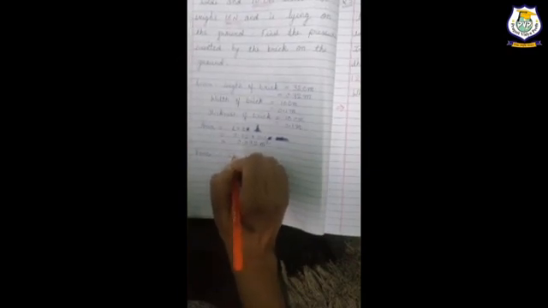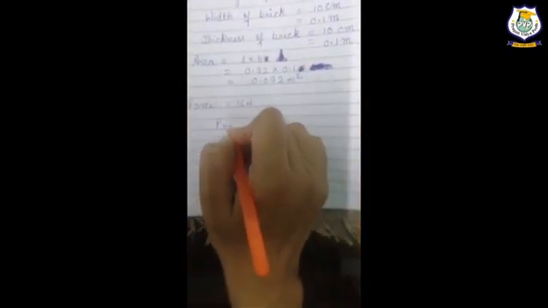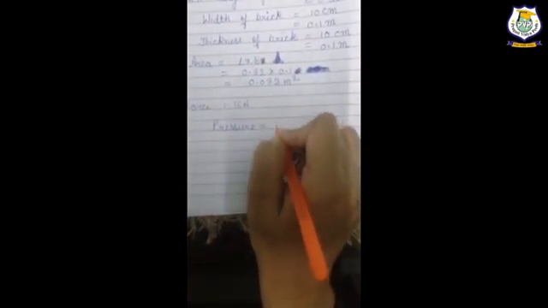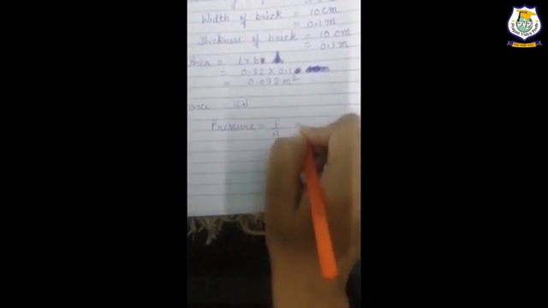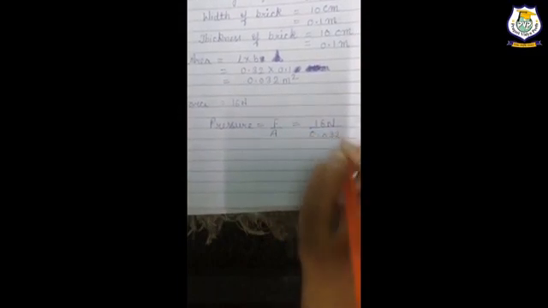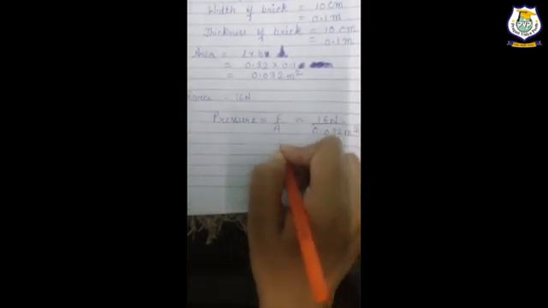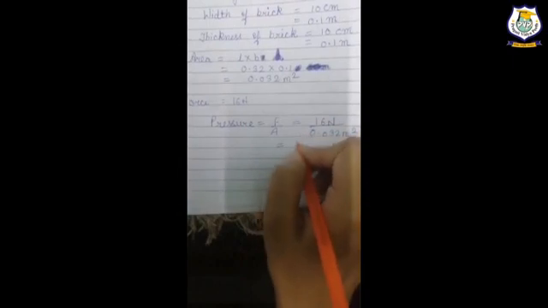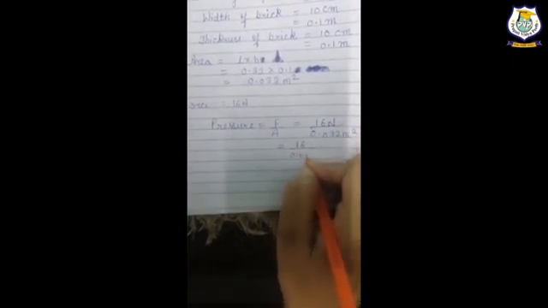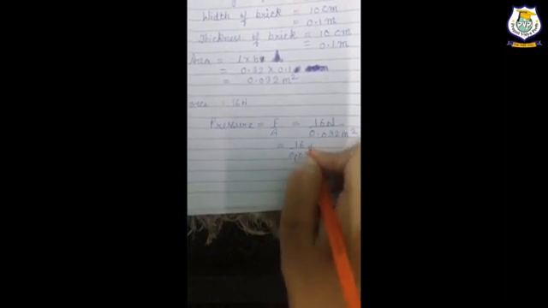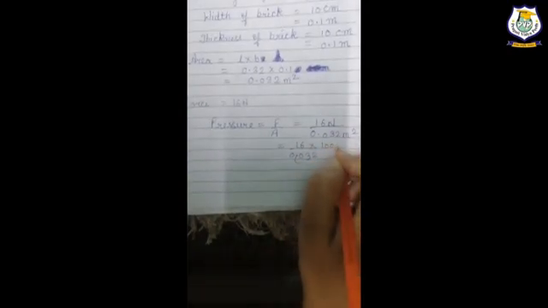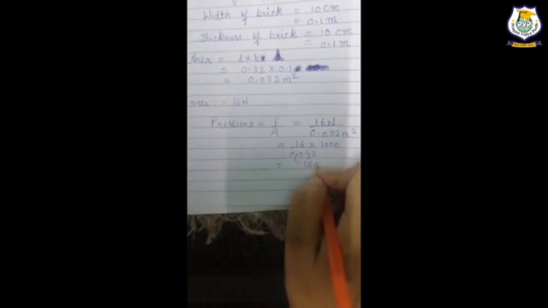Now the force is 16 Newton. Now what do we have to calculate? We have to calculate the pressure, which is equal to force upon area. Force is 16 Newton and the area is 0.032 meter square. Now we have to divide, so 16 divided by 0.032. Here three digits will come after the decimal, so it will be 16, 3 zeros and 32.